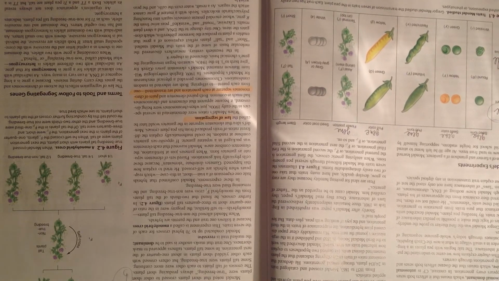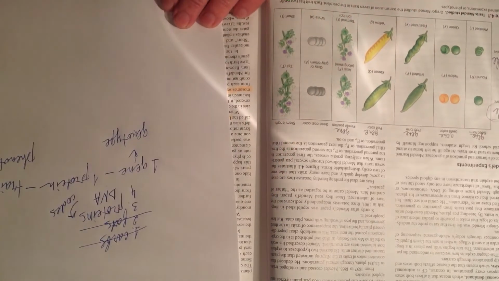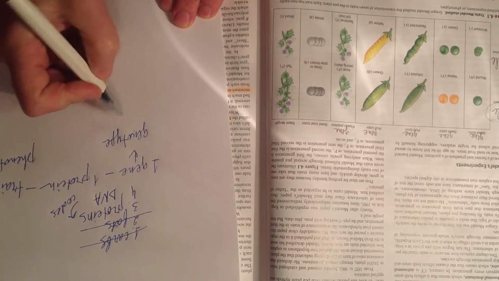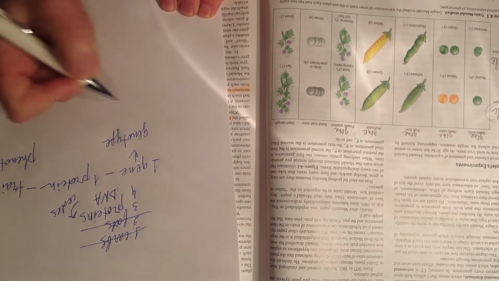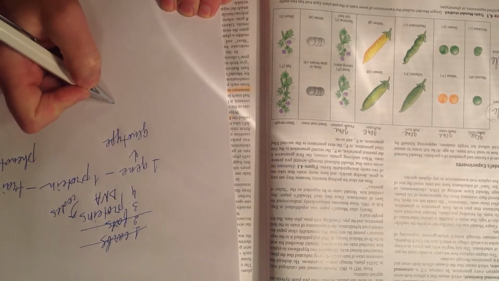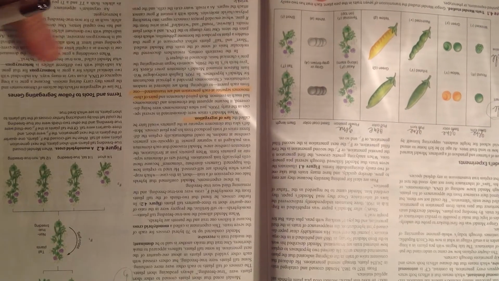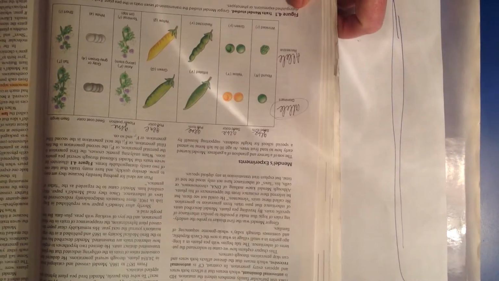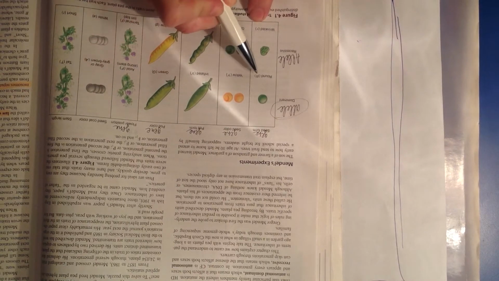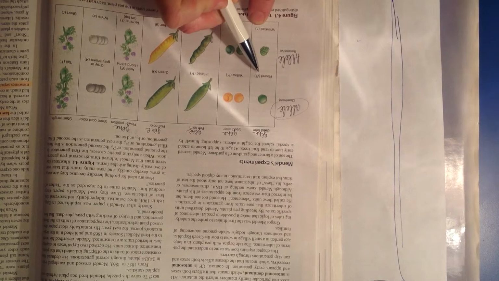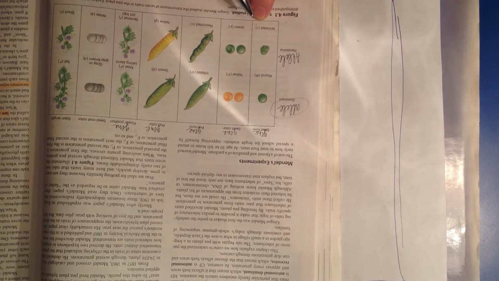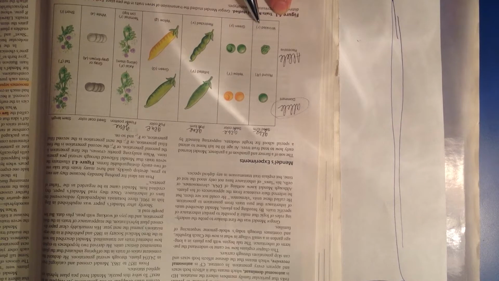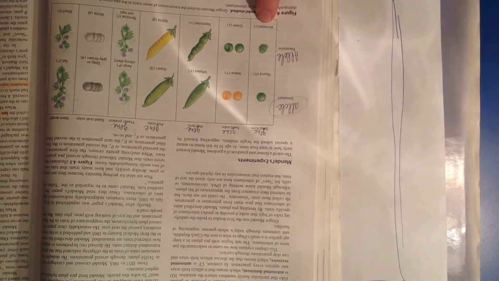We always write the dominant allele with a capital letter. Oh, just look right here. Look at the same picture. See, this dominant allele is marked by a capital R letter. This recessive allele is marked by a little cursive letter.